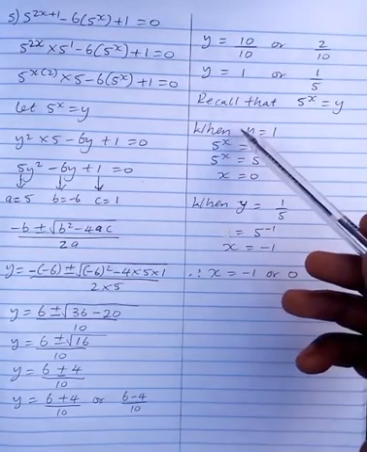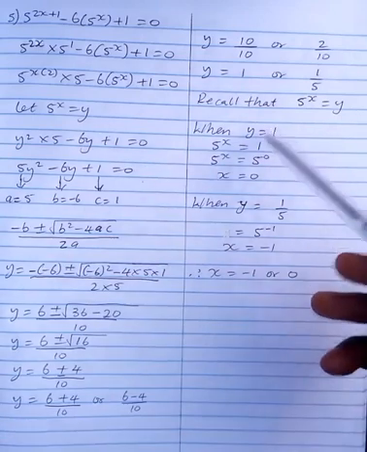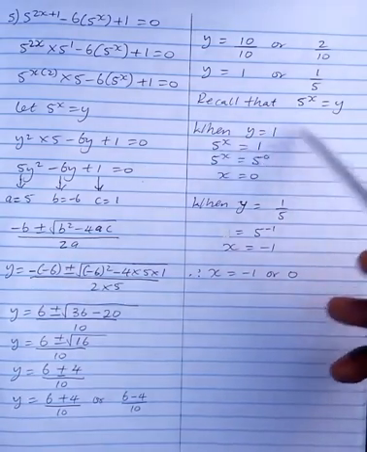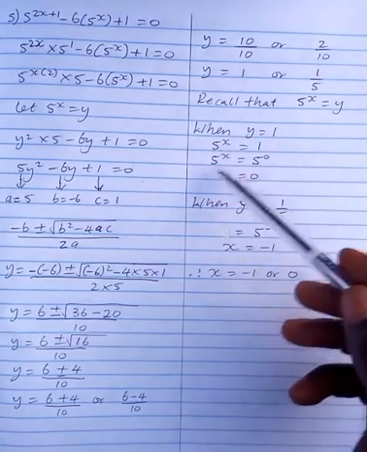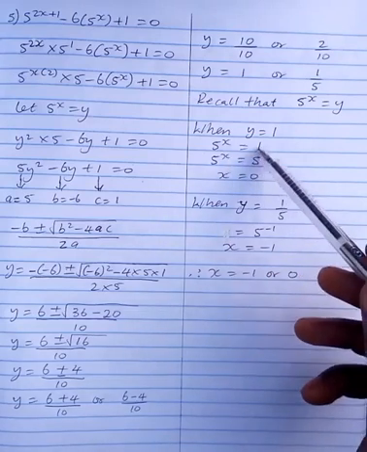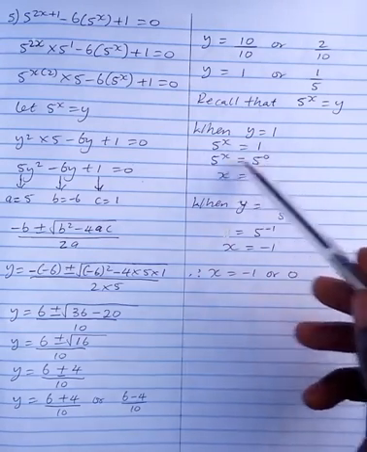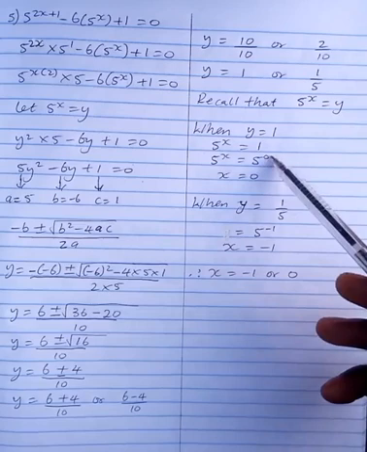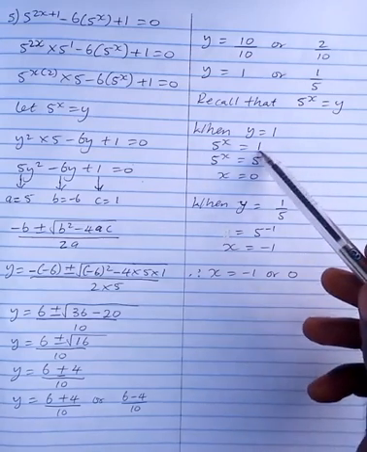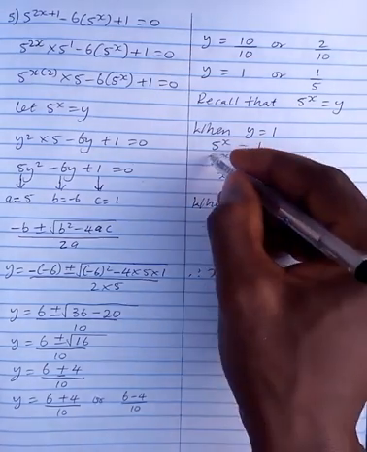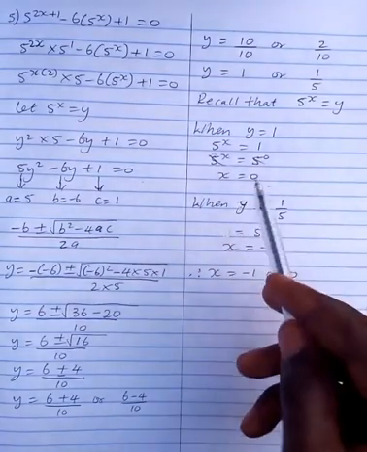When y is equal to 1, remember 5 raised to the power s equals y, which is now 1 in this case. Anything raised to the power 0 is equal to 1. So for us to make the base the same, we still take 5 and raise it to the power 0, so that 5 raised to the power 0 is equal to 1. Now that the bases are the same, we cancel out the bases and equate the powers. So s is equal to 0.